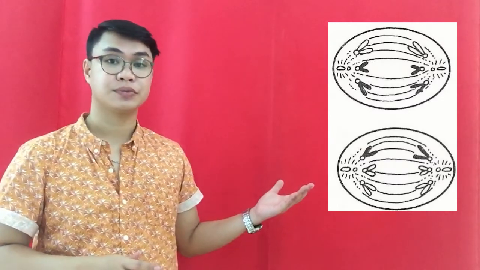In metaphase 2, it is also the same as in mitosis. Chromosomes line up at the equator, forming a metaphase plate. In anaphase 2, it is also the same as anaphase in mitosis. The sister chromatids separate, the centromere divides, and the sister chromatids move to opposite poles of the cell. It looks like this.